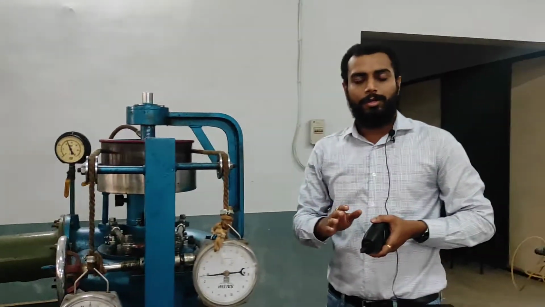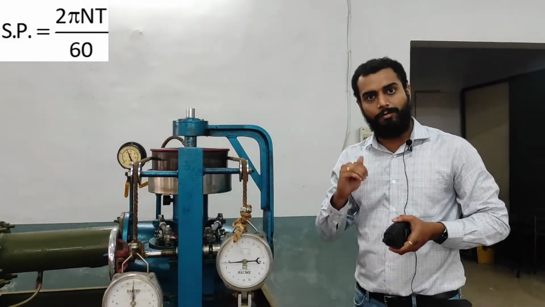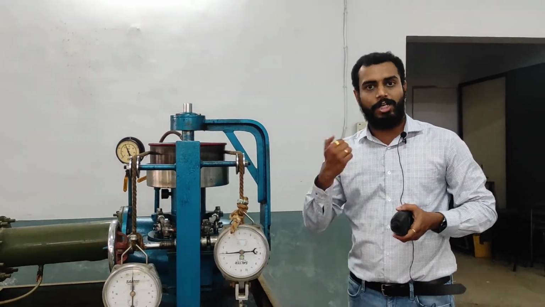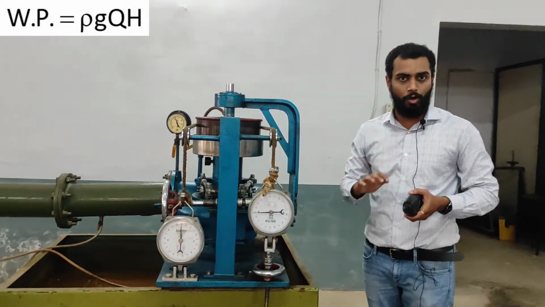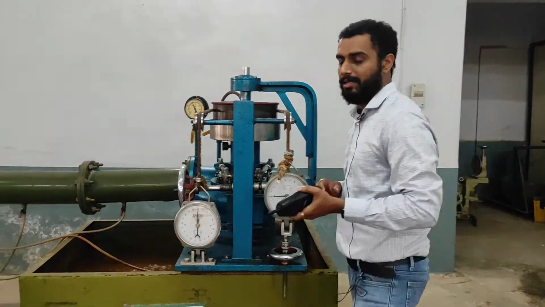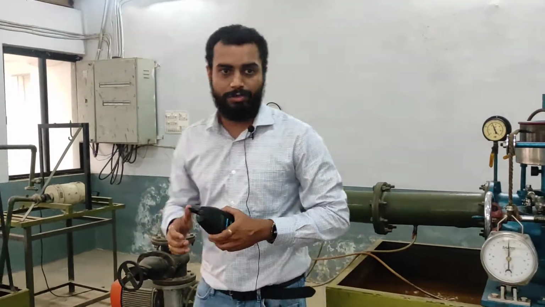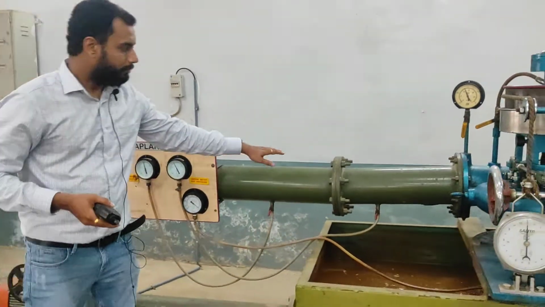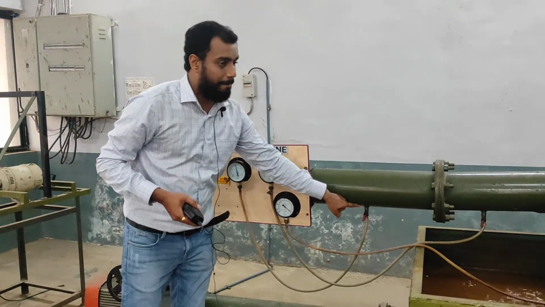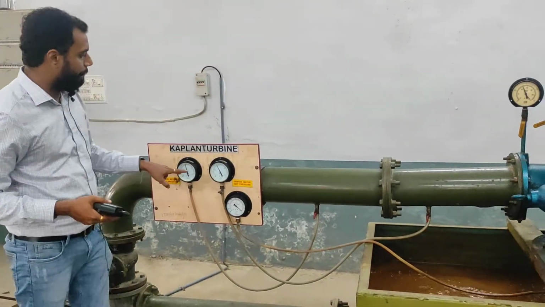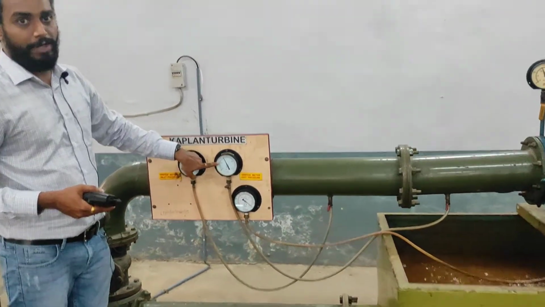So we have 2 pi NT divided by 60 now. Now we will measure the water power. So for water power, rho G Q H. Rho is with us, G we know, Q that is discharge. So discharge can be found out with the help of this particular orifice meter. So here you know the supply pipe and the vena contracta are supplied with these two particular pressure gauges.